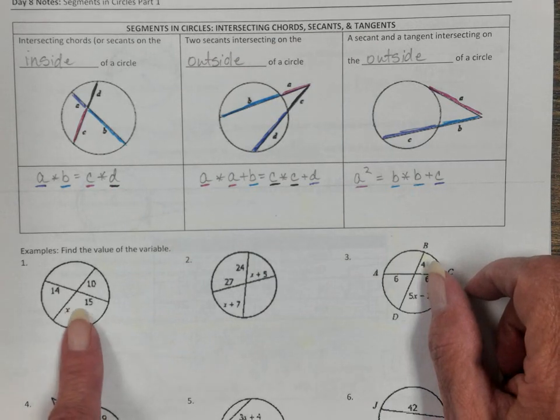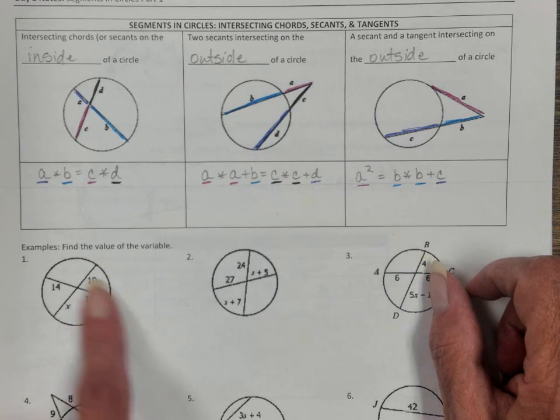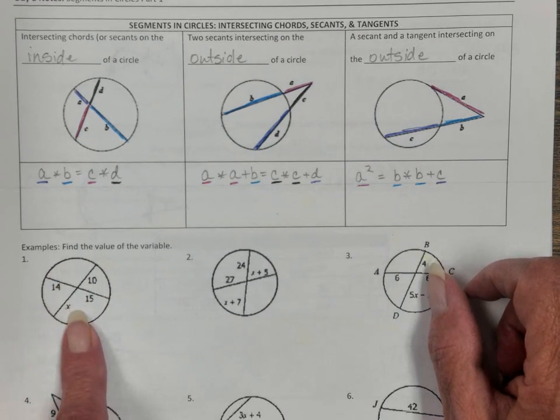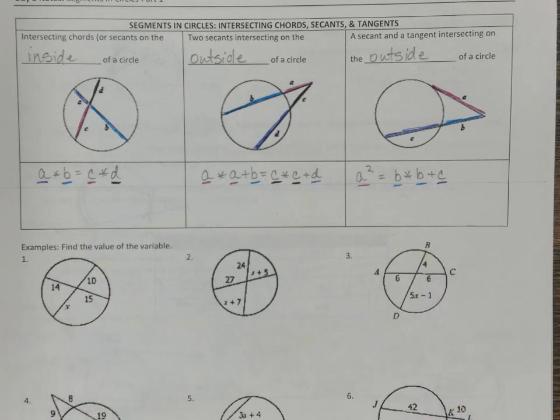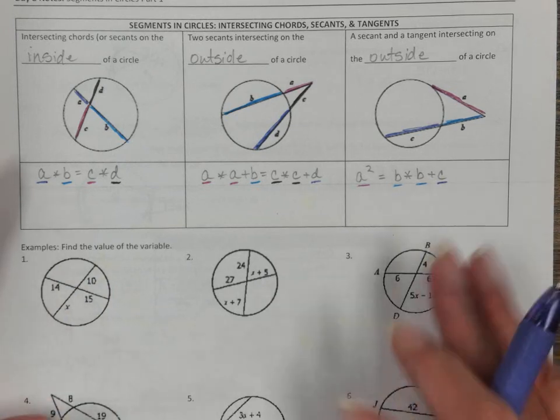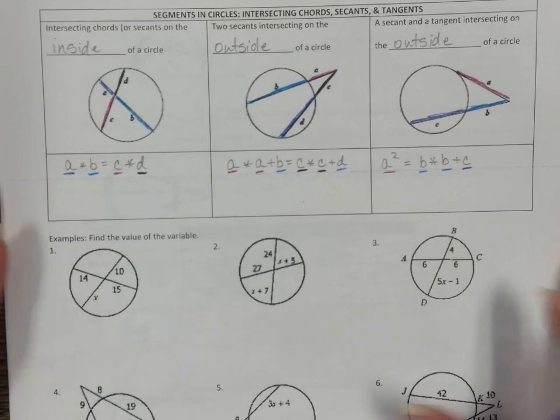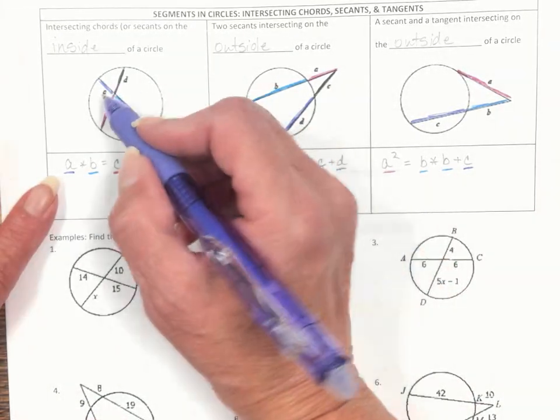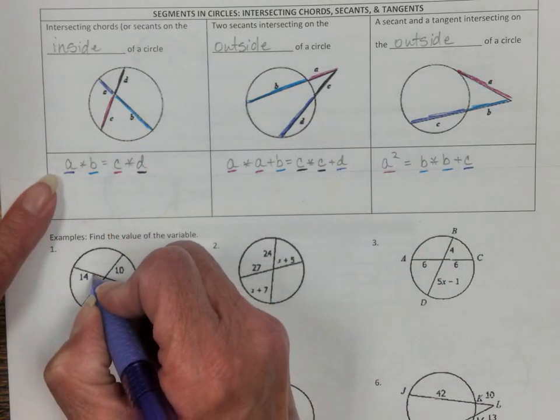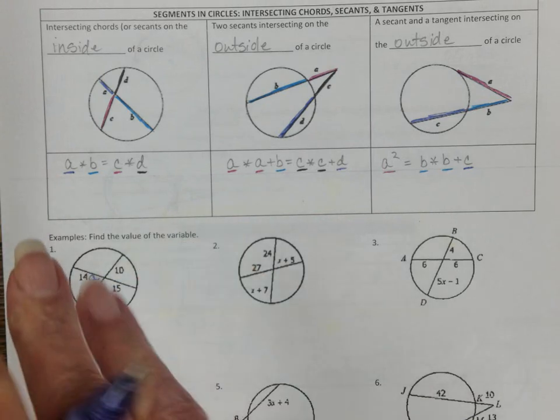So let's do example number 1, where I have exactly this setup. I am going to go through and label each of the pieces. In purple, I'm going to label A as 14.